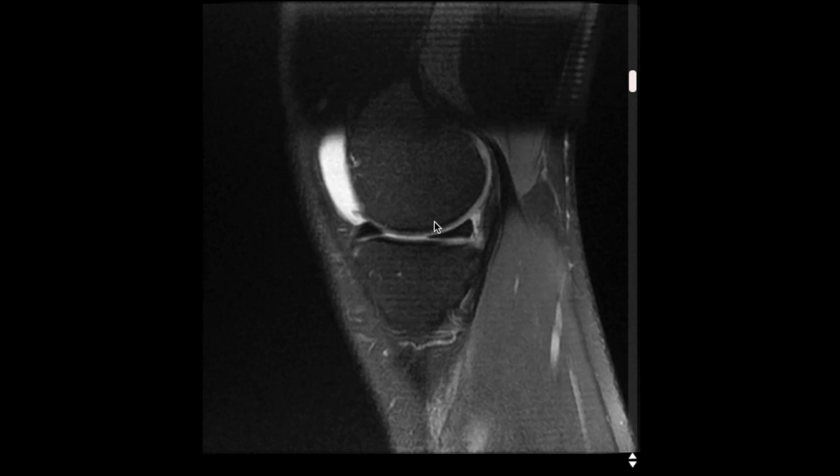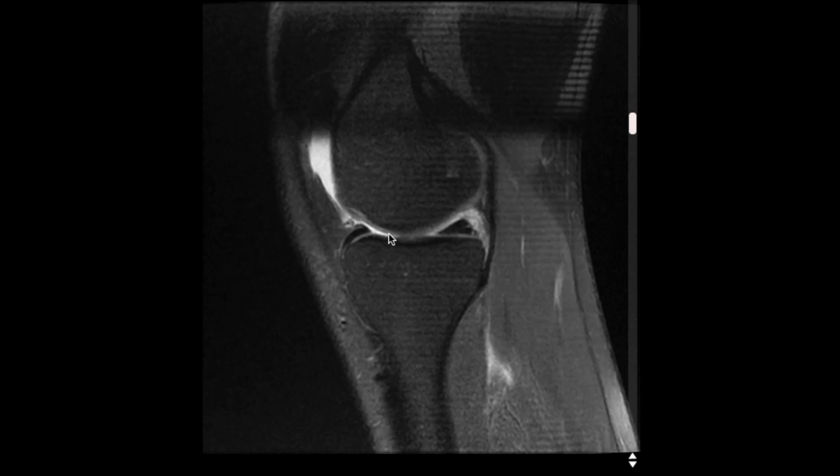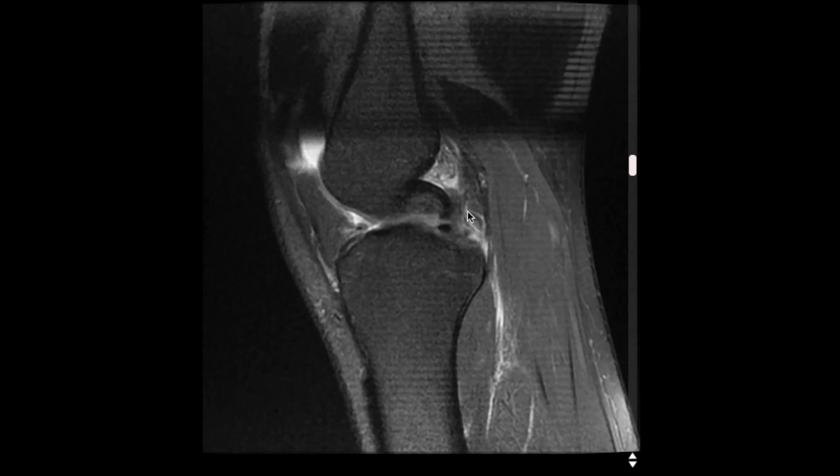I start on the medial side, and as I scroll through on the medial side, what I'm looking for is nice, crisp black triangles here to show that there is an intact meniscus. So this would be your posterior horn of the medial meniscus. This would be your anterior horn in the medial meniscus, and you see those clean and intact with no significant tears. What you are seeing here, this white, is fluid within the knee, consistent with an effusion that is likely from some type of internal derangement of the knee.